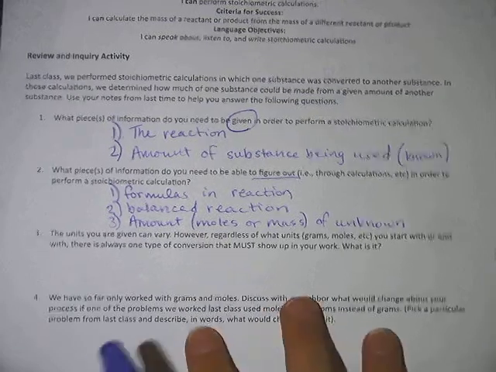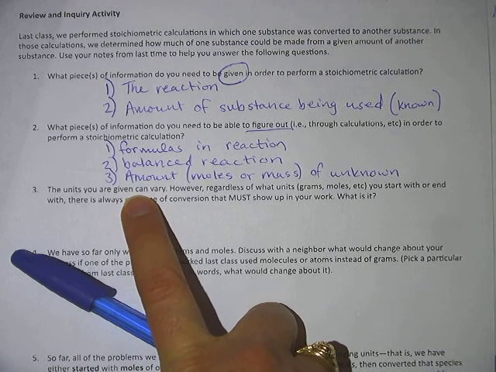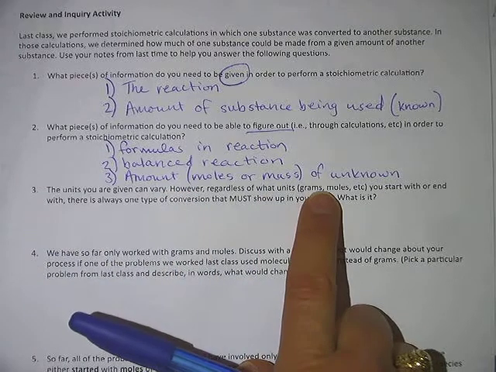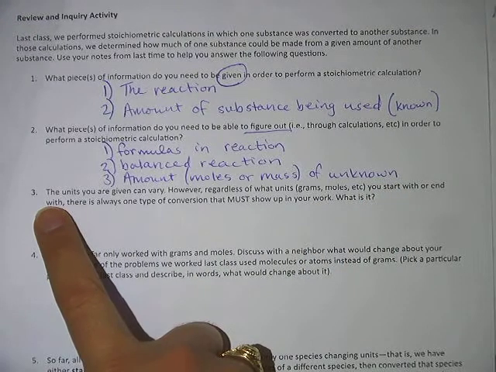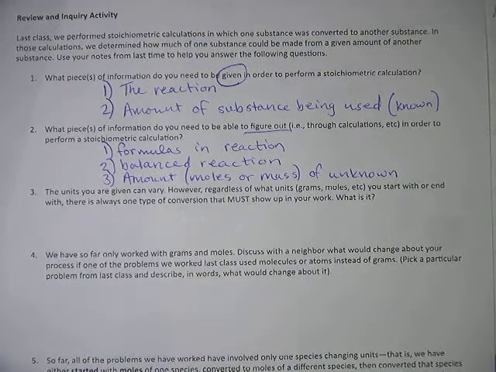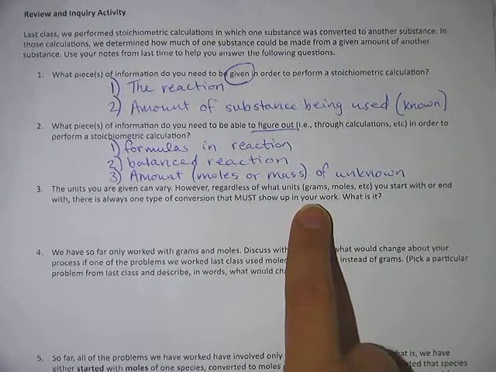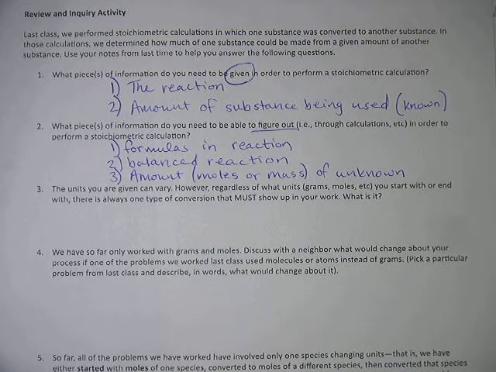Okay. Last class we did several types of problems and they gave us different units. Sometimes they gave us moles and sometimes they gave us grams. But no matter what they gave us, or what we started with, moles or grams, what we ended with, moles or grams, because we did some problems with both, there was always one type of conversion that had to show up. There was always one thing that had to be in the math every time.